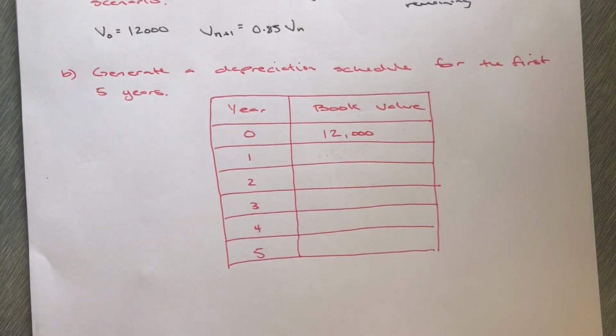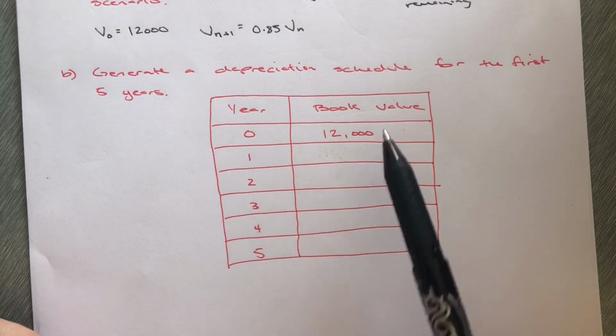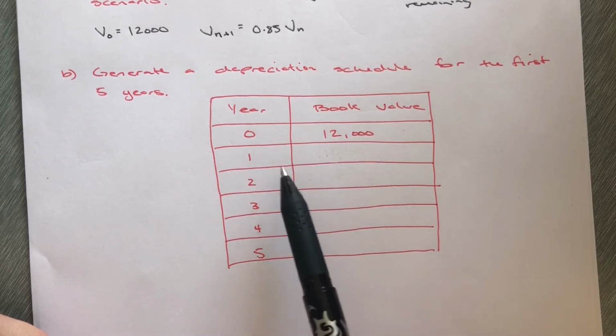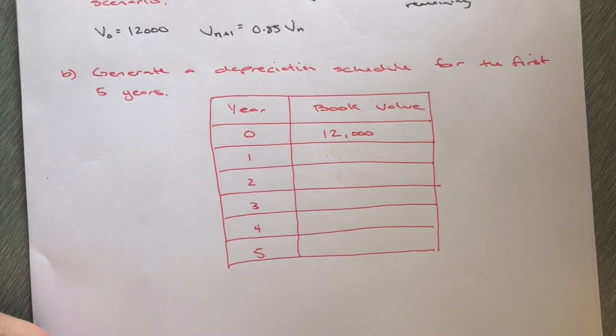Okay, so B, generate a depreciation schedule for the first 5 years. We're going to be using our recurrence relation to work that out. Basically what we're doing is finding out the value at each point in time. We've got our initial value, and we want to find our value for the first year, second year, etc.